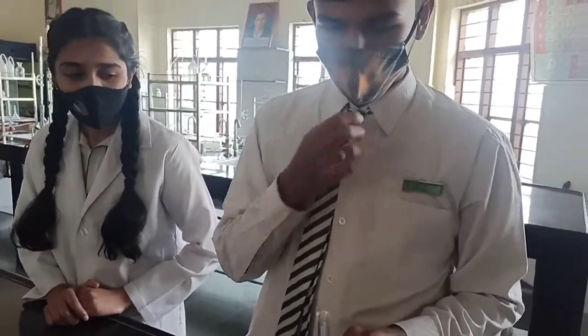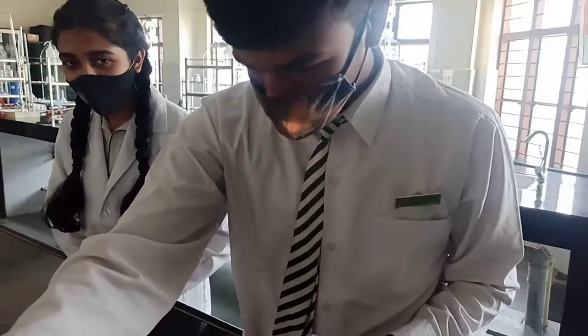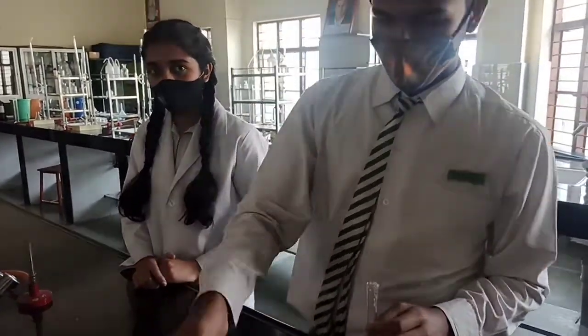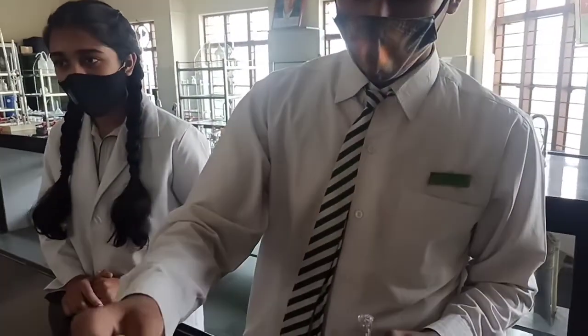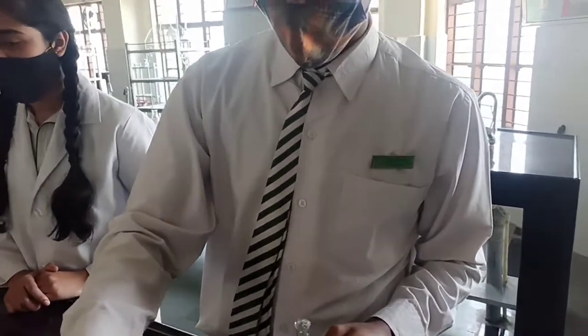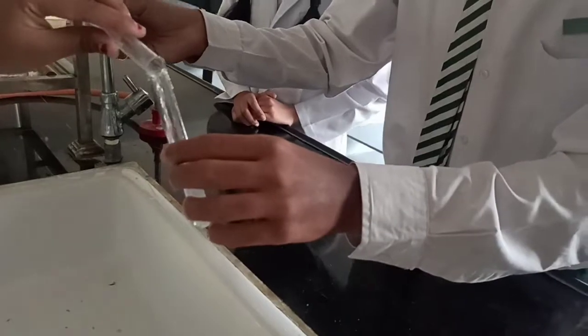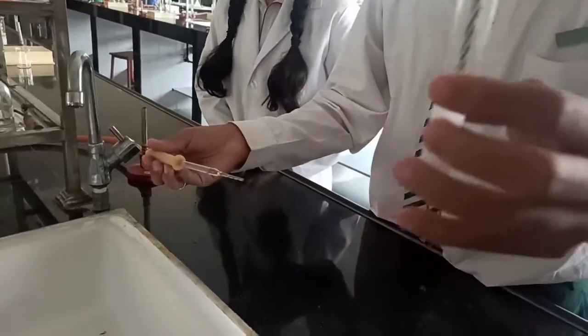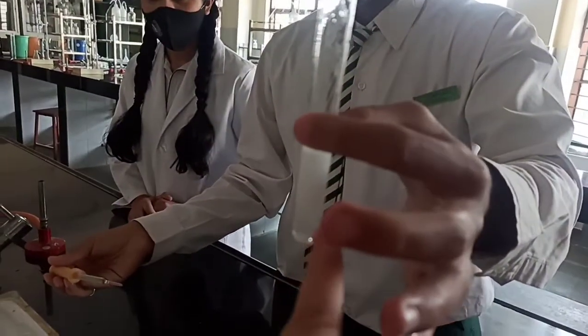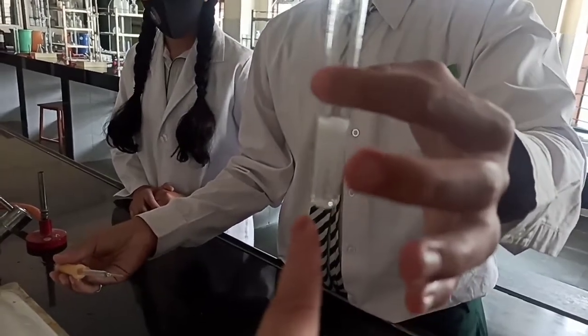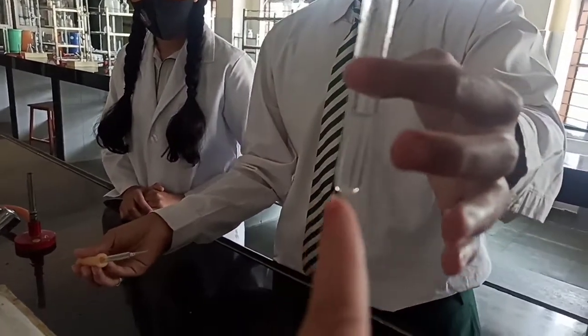So go ahead, in the first test tube you will add dilute HCl, and Tanisha you have to be ready with the lime water in the test tube. And as soon as the carbonate reacts with acid and CO2 gas evolves, you will have to pass the CO2 to the lime water, and you can see the appearance of milky white color.